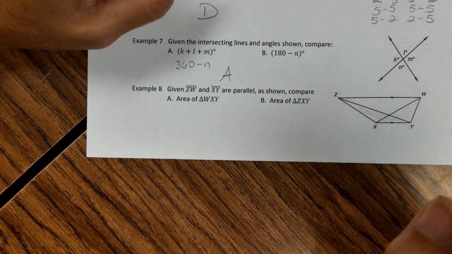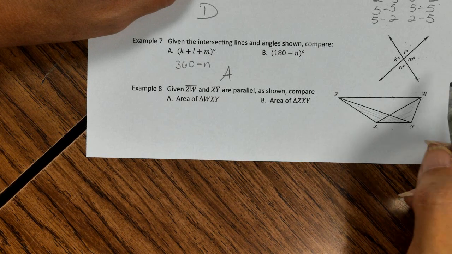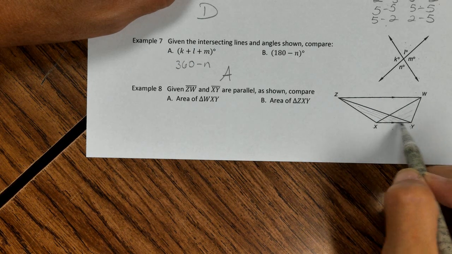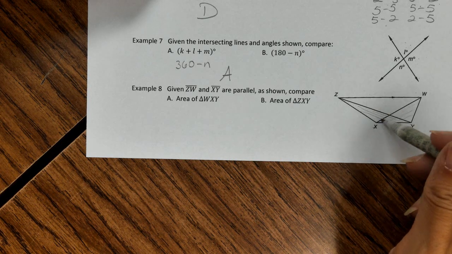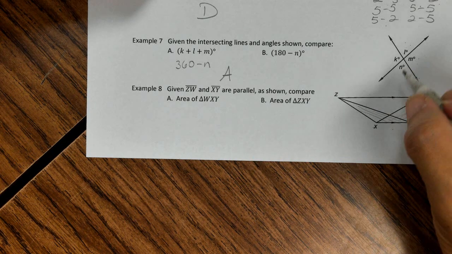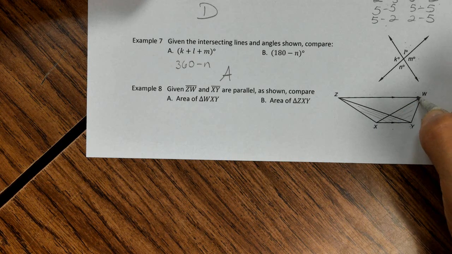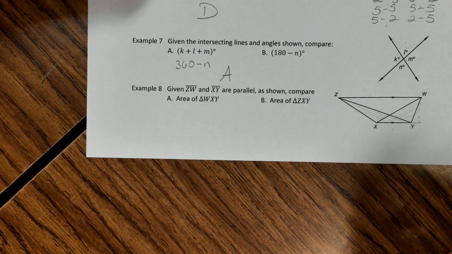So, what I'm seeing here is parallel lines. We know that they are the same distance across everywhere. The distance from here to here is the same as the distance from here to here, the perpendicular distance. And we know the height of a triangle is the perpendicular distance from the base or its extension.